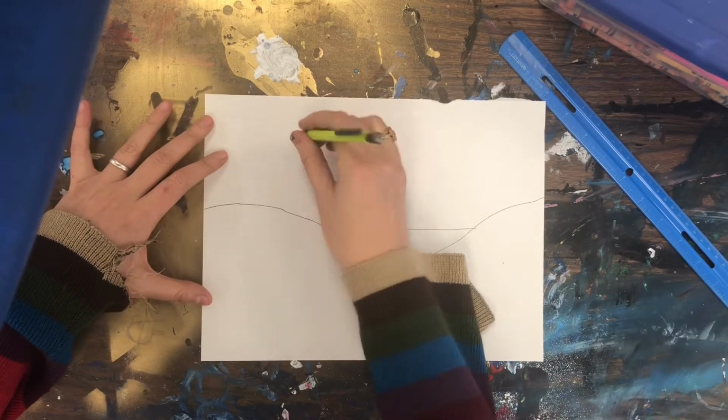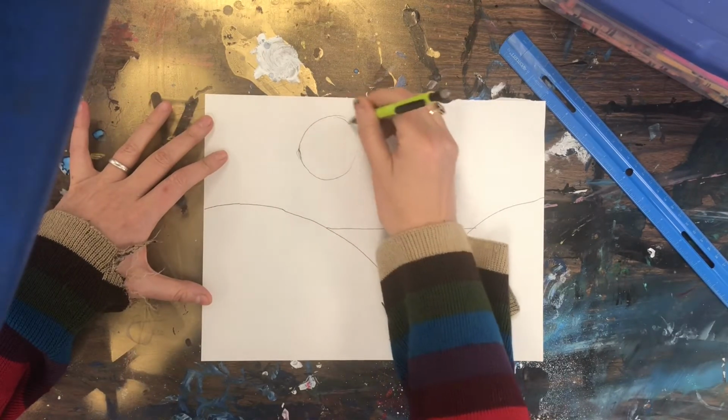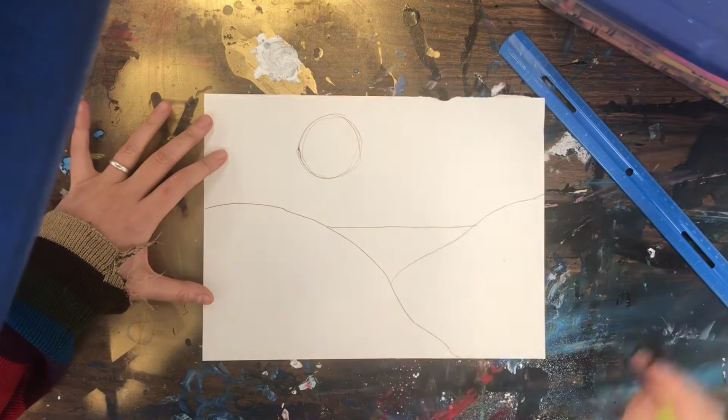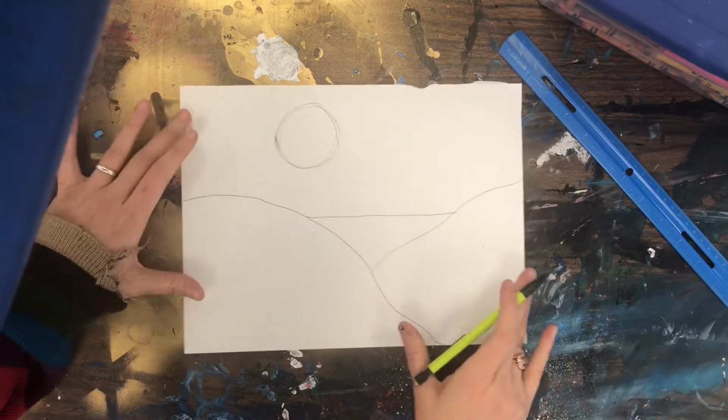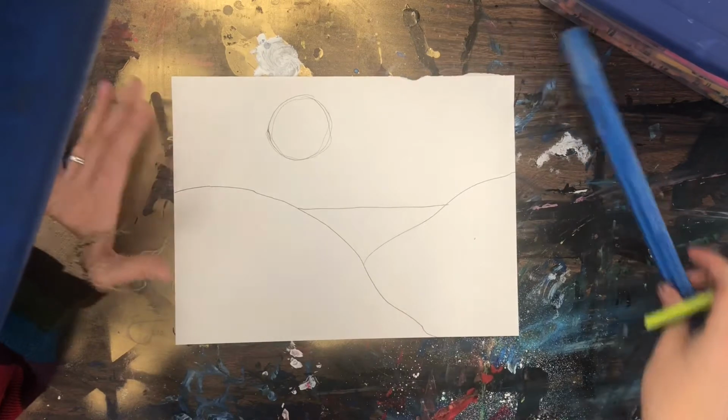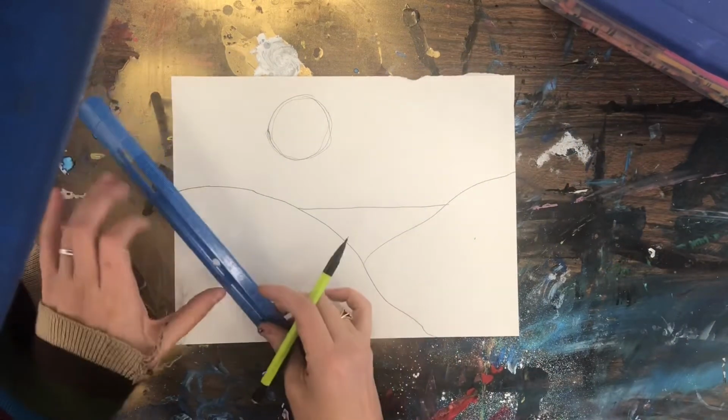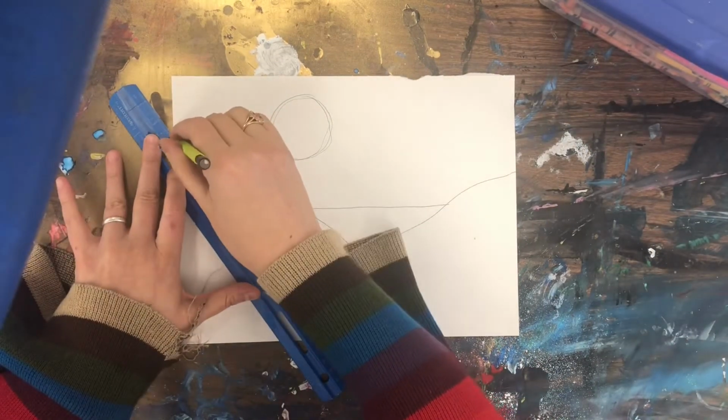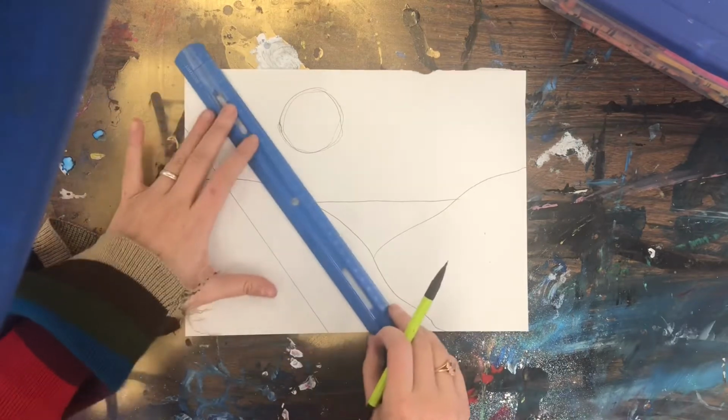Oh my, careful with bumps on your table. Big full moon. So we have a couple hills, we have an ocean, a very simple scene, nothing too crazy. The next thing we're going to do is take our ruler and draw lines all over this thing.